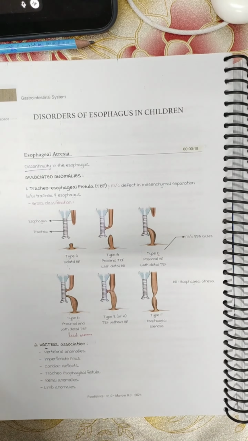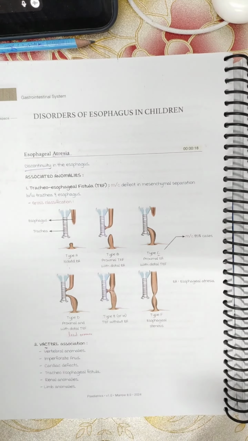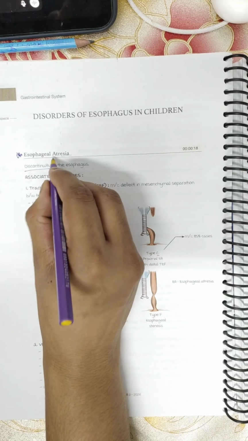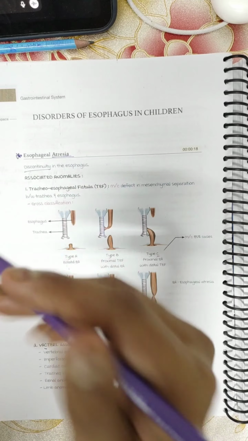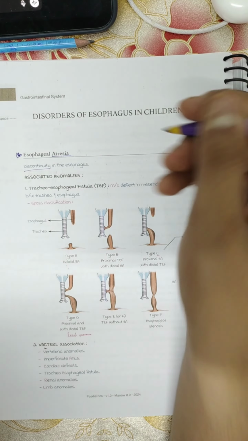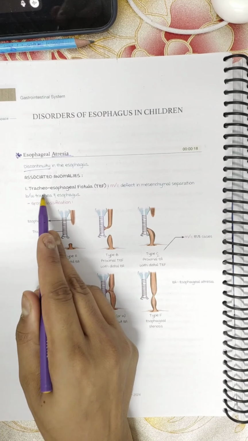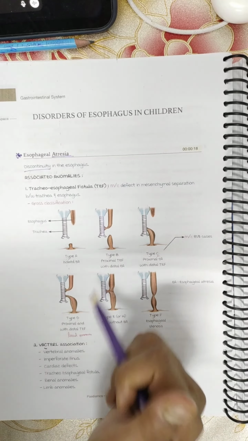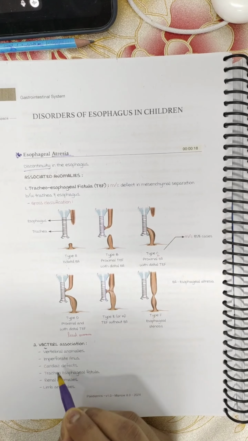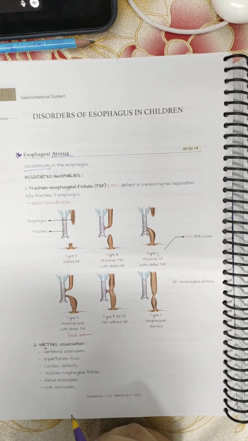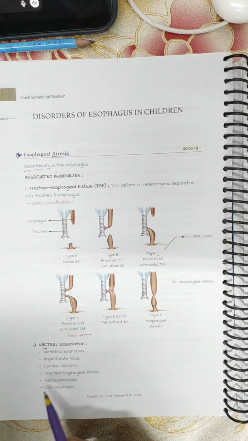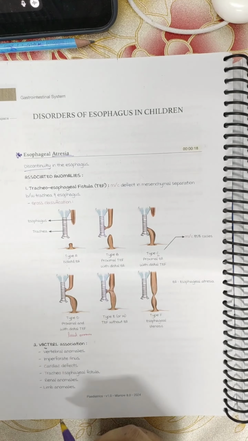Okay, the next chapter is disorders of esophagus in children. So the first one is esophageal atresia. Atresia means absence, so the esophagus is discontinuous. It is associated with anomalies, that is tracheoesophageal fistula and VACTERL association, that is vertebral anomalies, imperforate anus, cardiac defects, tracheoesophageal fistula, already taught, and renal anomalies and limb anomalies.